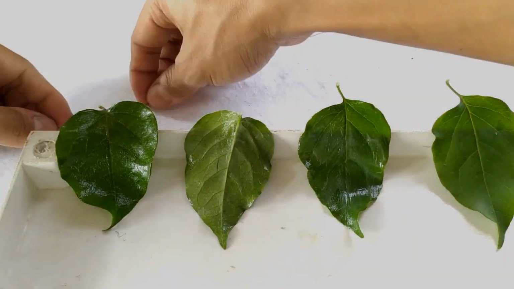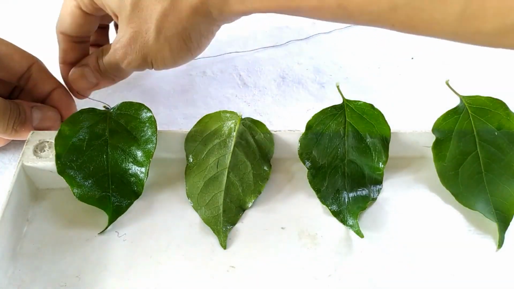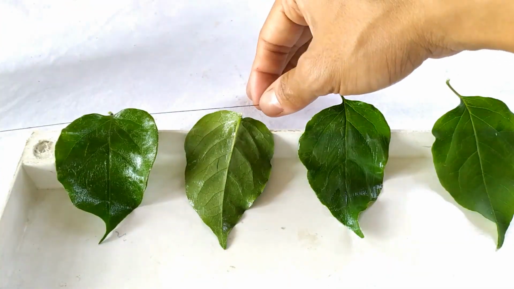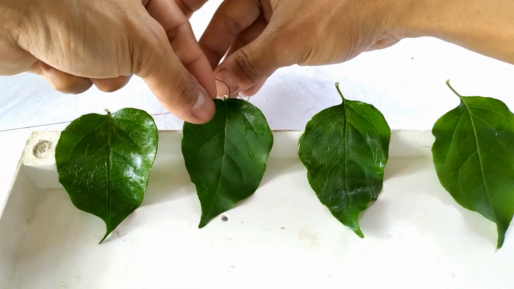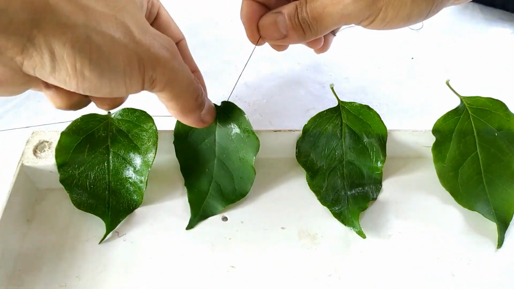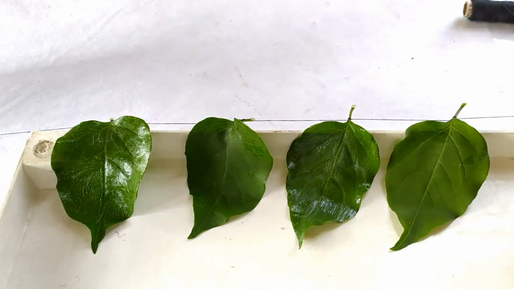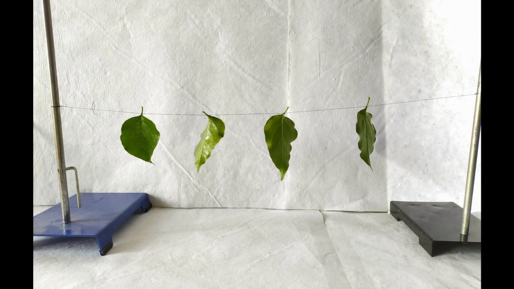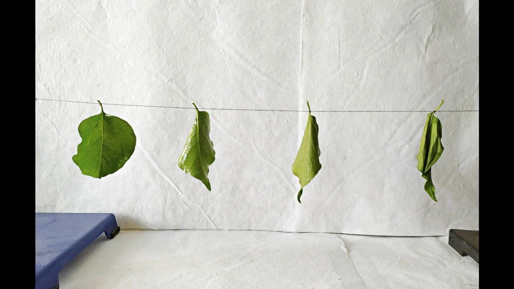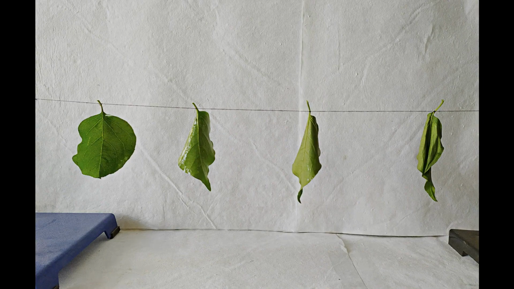Tie the petioles of the four leaves on a long piece of thread like you see here. Suspend both ends of the thread containing the four leaves on the poles of the clamp stands or whatever support that you're using. Leave the setup in bright sunlight for a few hours. Observe the leaves. You will find that some of the leaves have noticeably wilted to different degrees.